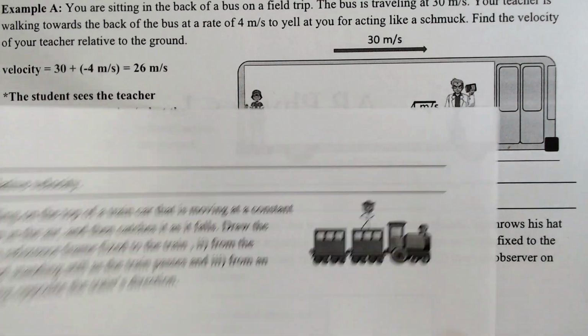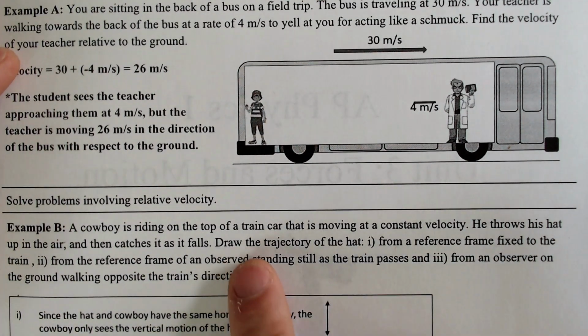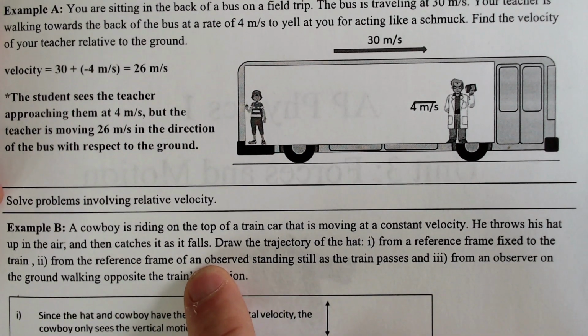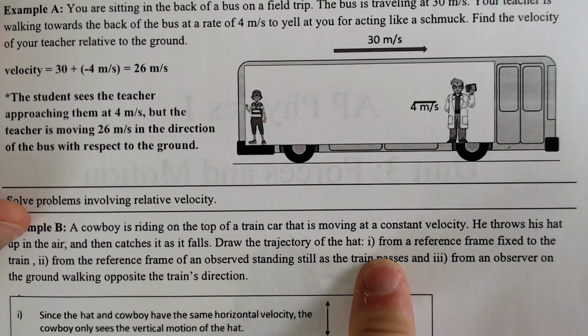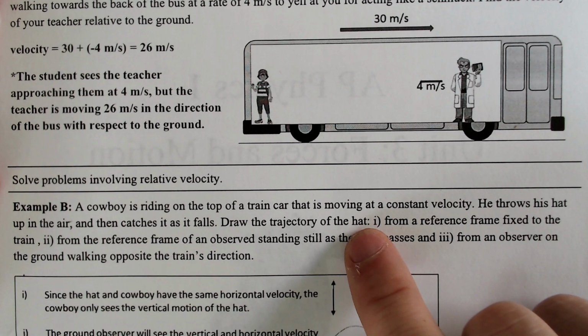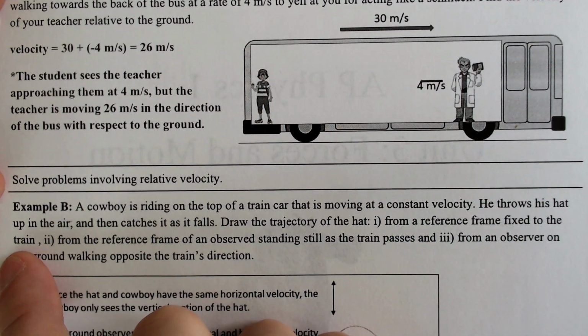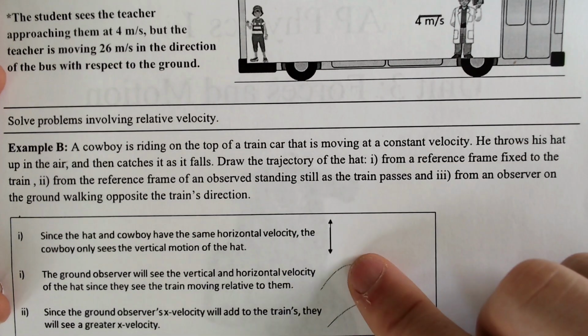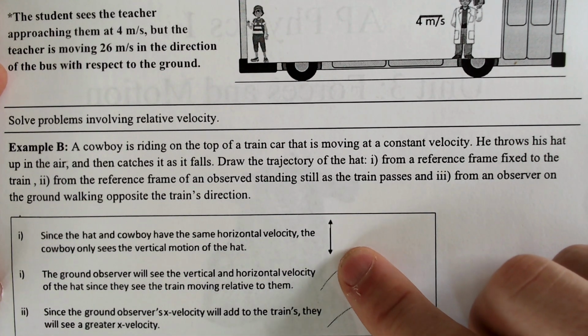Cowboy on the top of a train. He throws his hat in the air out of joy, and then he catches it as it is falling back down to the ground. The trajectory of the hat is what we want to draw, but we need to draw it from different frames of reference. If we think from the cowboy's perspective, the cowboy fixed to the train, that hat appears to go straight up and then straight back down.